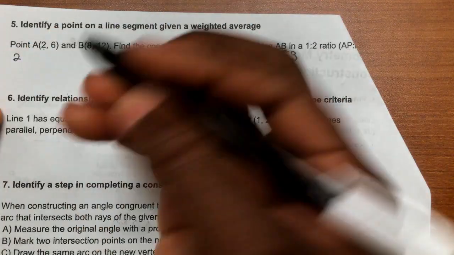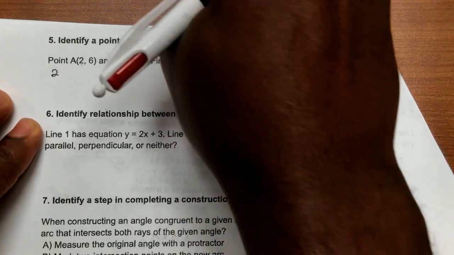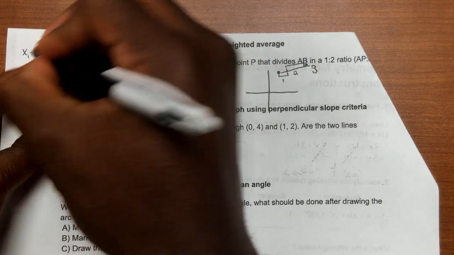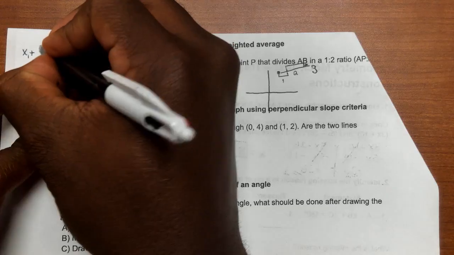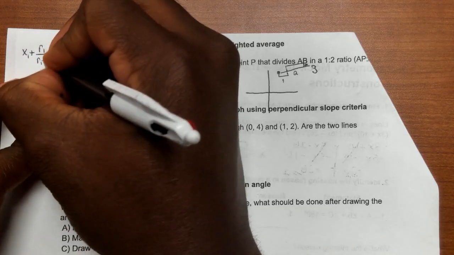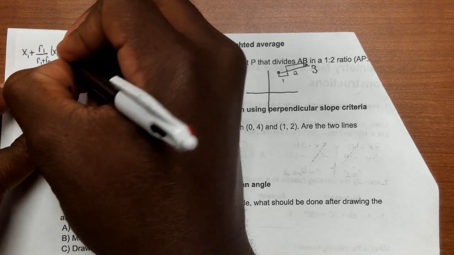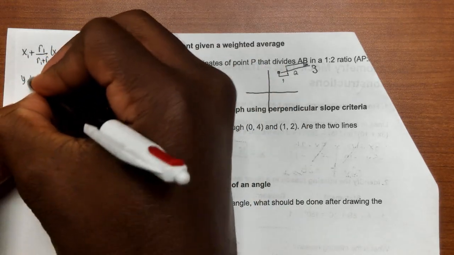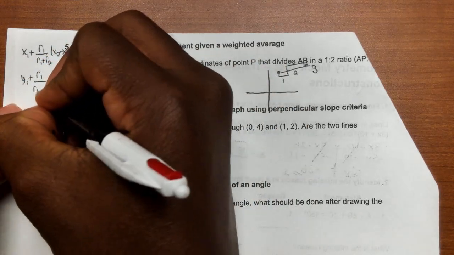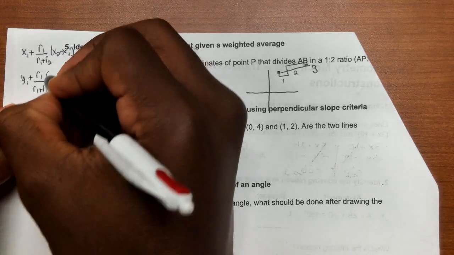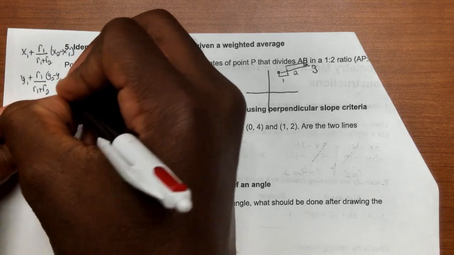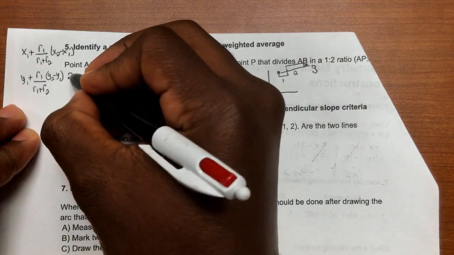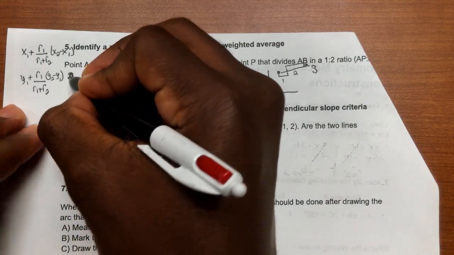You can use the formula. If I want to show you the formula again, I think it's x1 plus r1 over r1 plus r2 times x2 minus x1. Then you do it for y also, so it'll be y1 plus r1 over r1 plus r2 multiplied by y2 minus y1. You can try to use those formulas for ratio, but I don't like using the formulas. I'm going to use what I'm used to using.